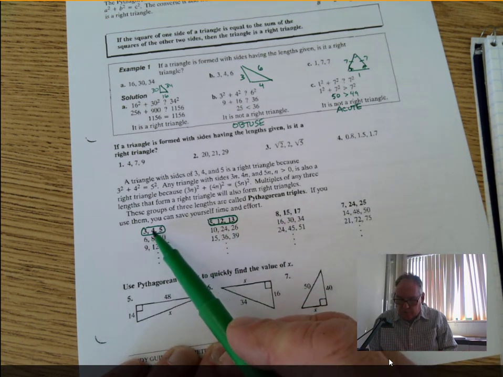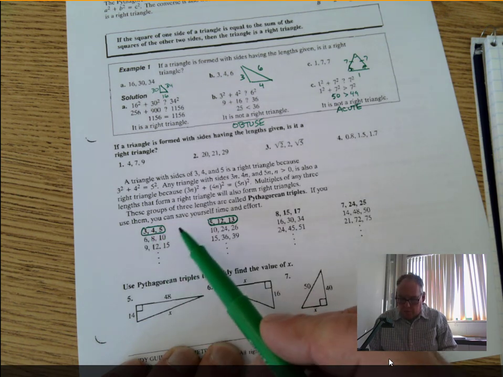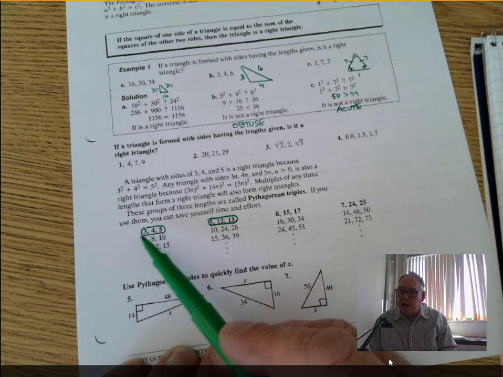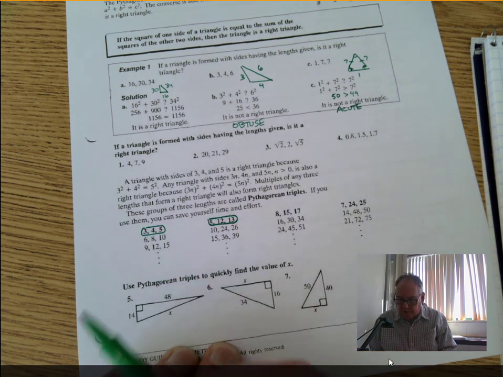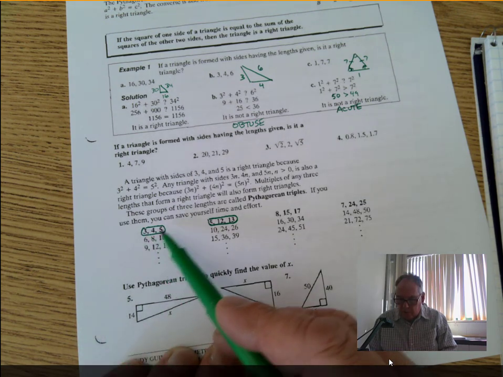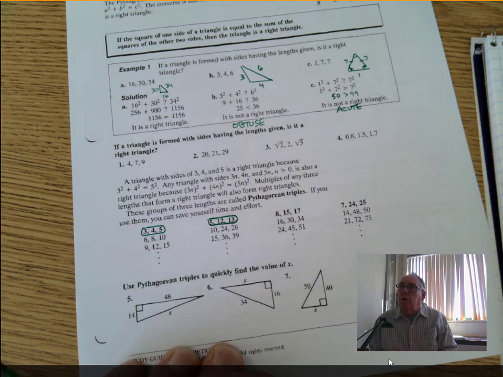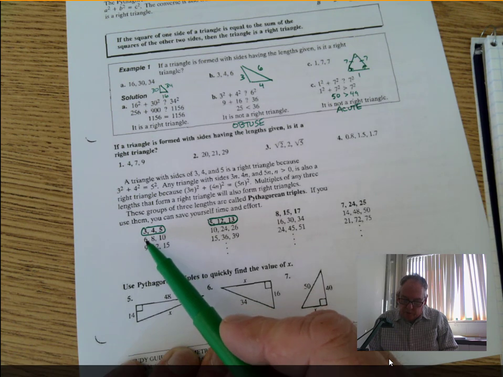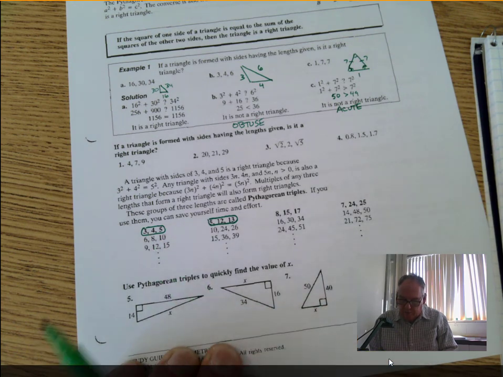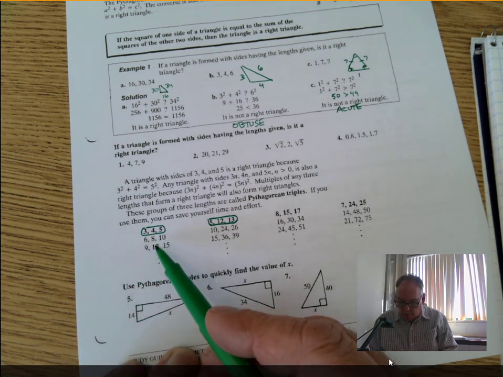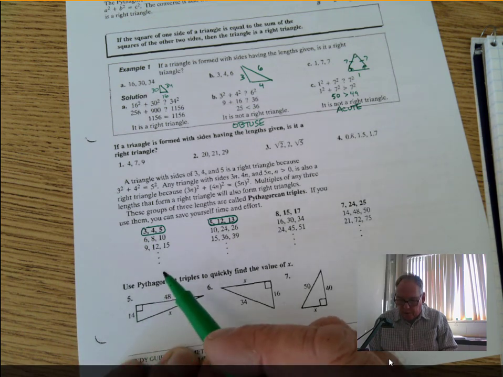Now 3 squared plus 4 squared is 9 plus 16, which is 25, and 5 squared is 25. So these are the smallest integers that can make up a right triangle. But multiples like 6, 8, and 10, 9, 12, and 15 are all basic 3, 4, 5 type Pythagorean triples.